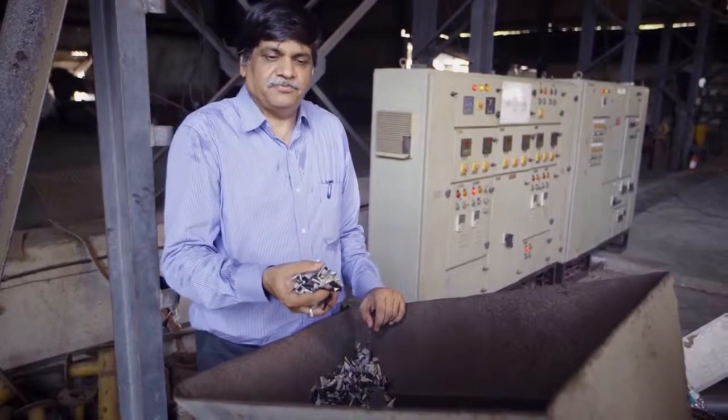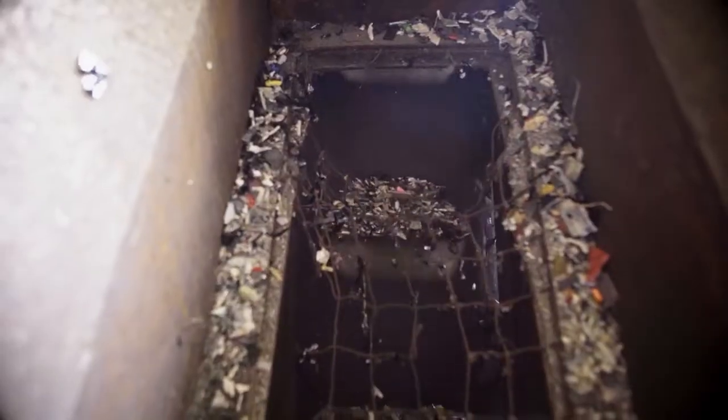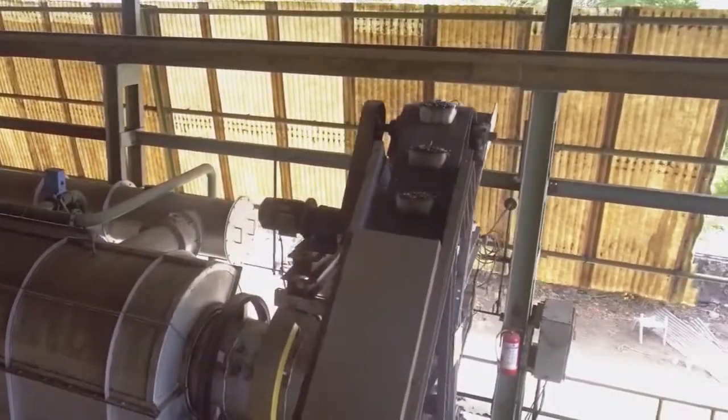What you are seeing here is the feed hopper for the waste plastic that is to be fed into the polycrack reactor. The plastic is then conveyed into the reactor. The conveyor actually transfers the material into the reactor inlet, which can be seen at the top. What you are seeing here is a polycrack reactor.